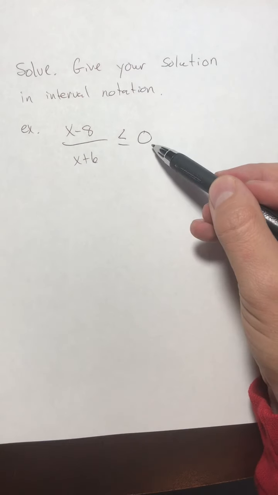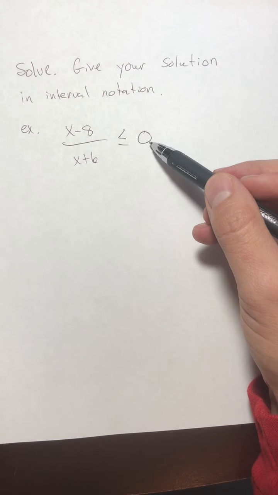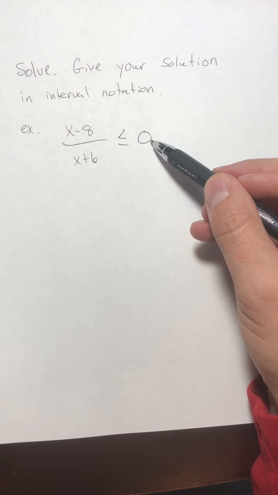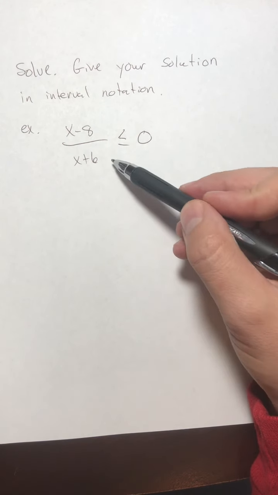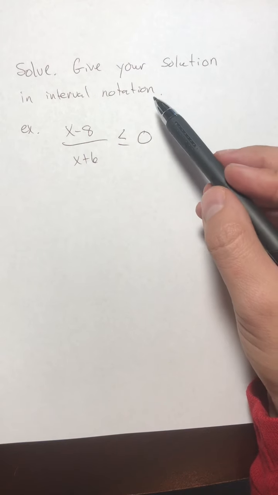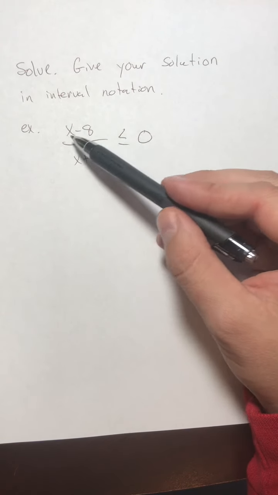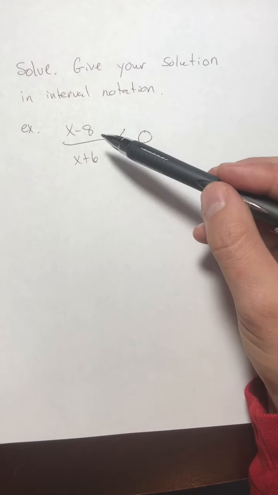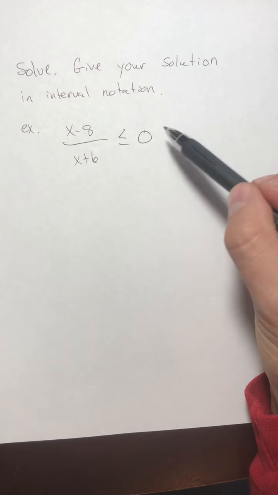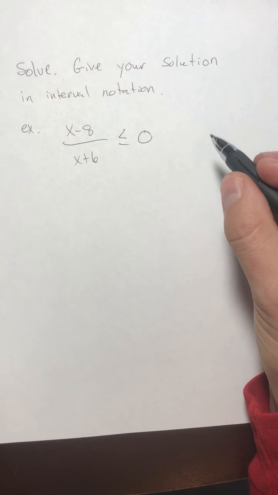So again, if you are given a rational inequality and you don't have 0 on one side, you need to algebraically manipulate the inequality to get 0 on one side. And if you had two rational expressions over here, you would need to find a common denominator, make it a single rational expression, then move forward with finding critical values.